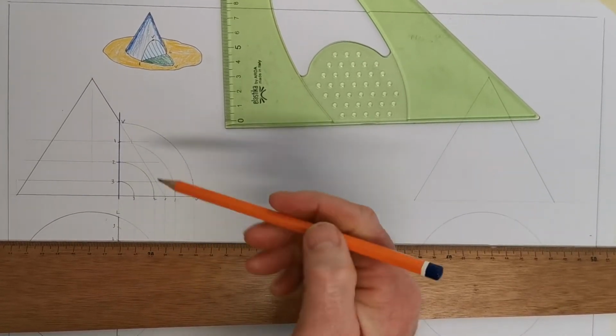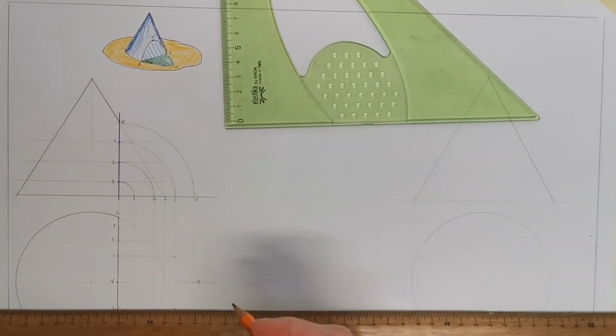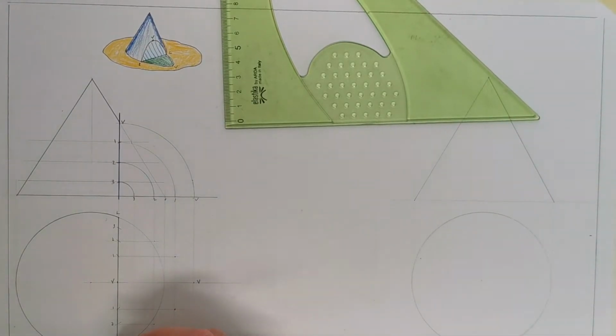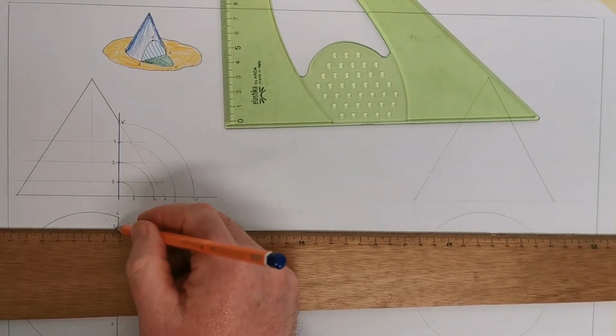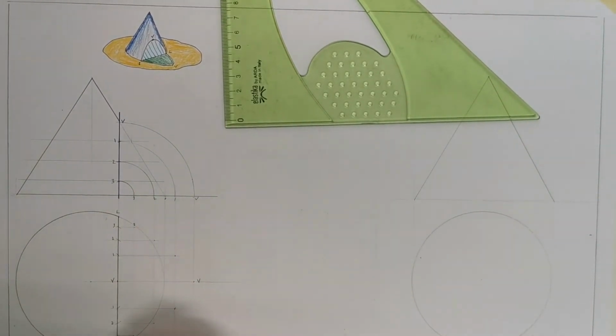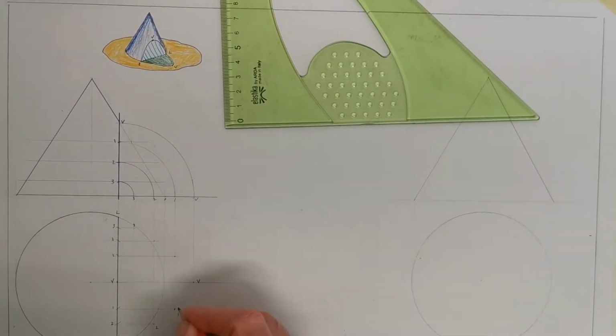That is a key thing to understand if you really understand what you're doing. The 2s are here, the 3s are there, so 3, 2, 1.